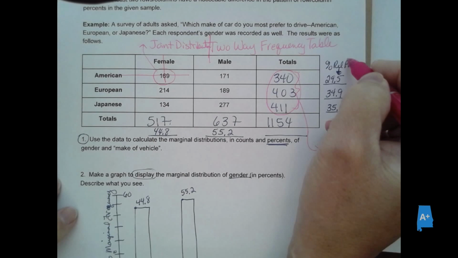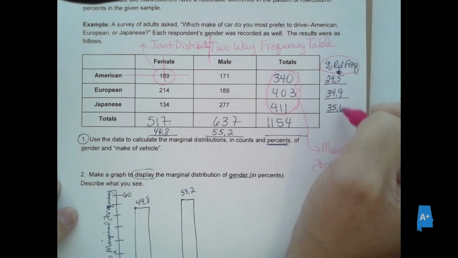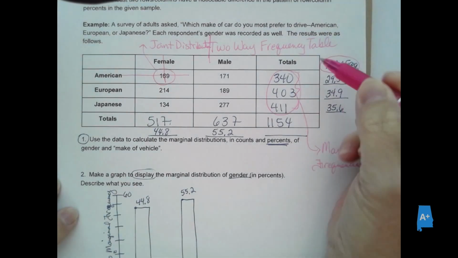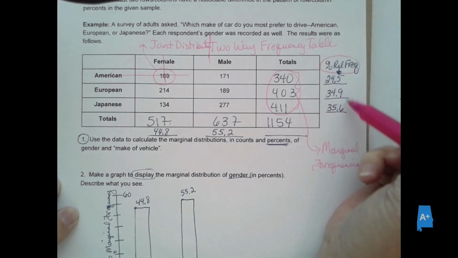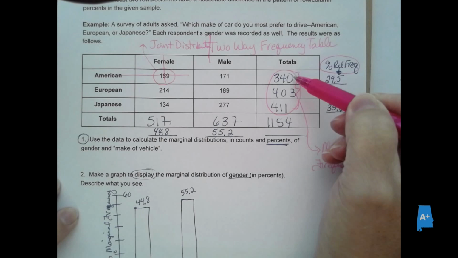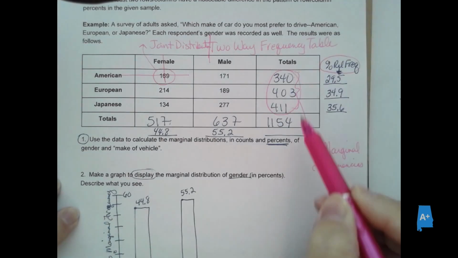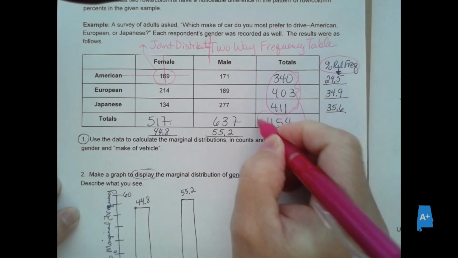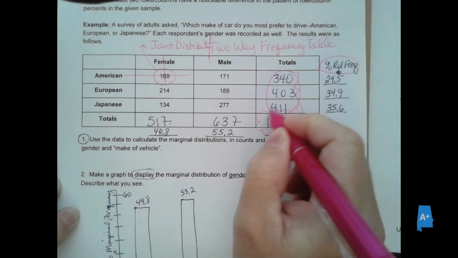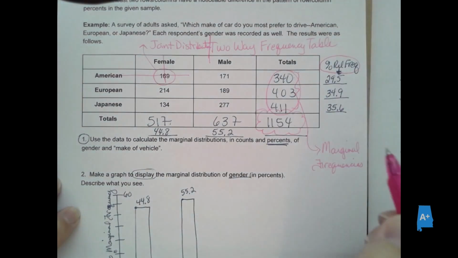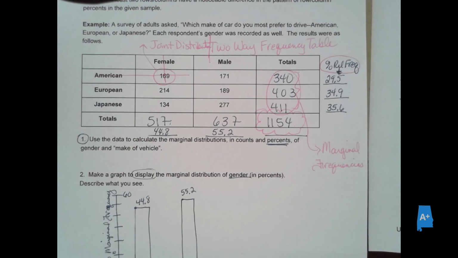Remember, this is a relative frequency in percentage, right? And that's a marginal relative frequency right there, because that is the total of the row over the total population. Sometimes I'll put that in a happy cloud because that is the total population. That helps me make sure that I use that as my denominator if they ask me about the whole population.